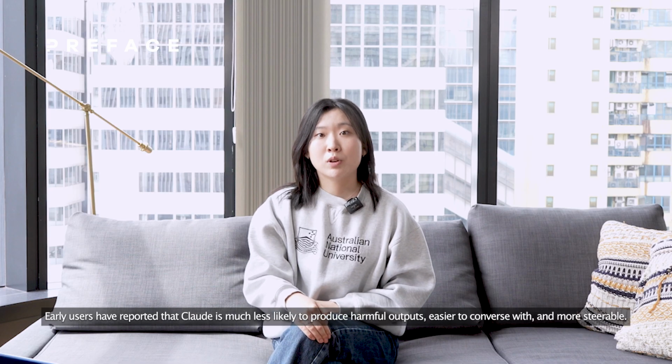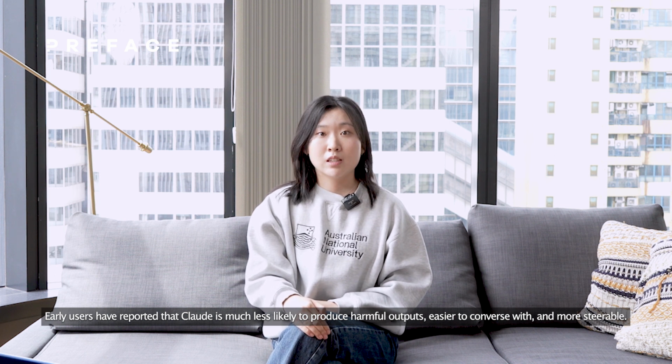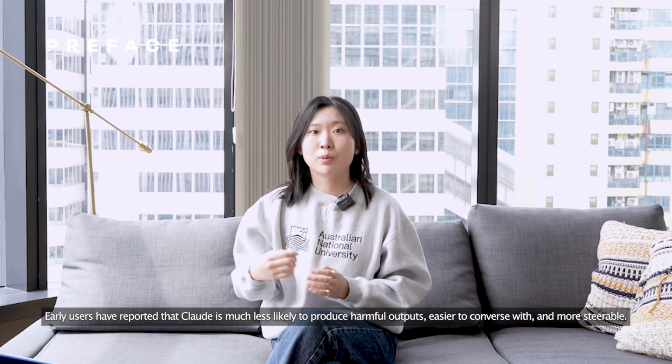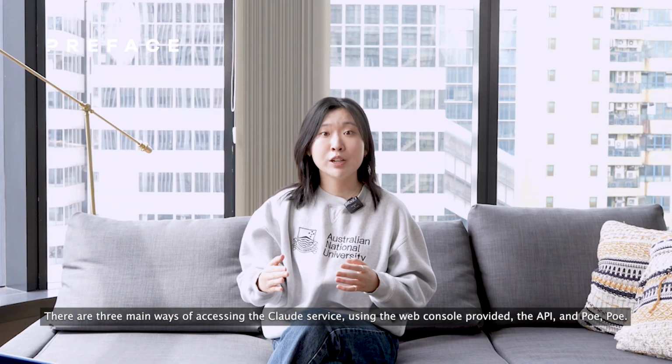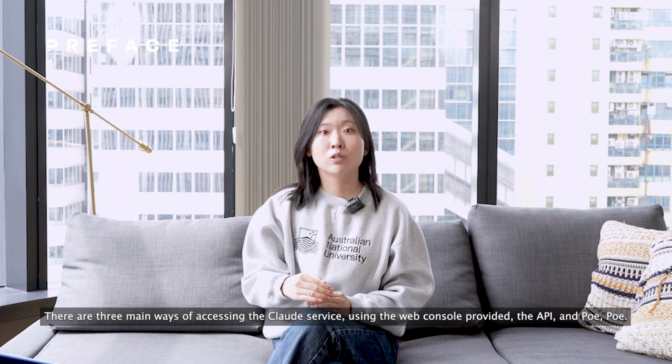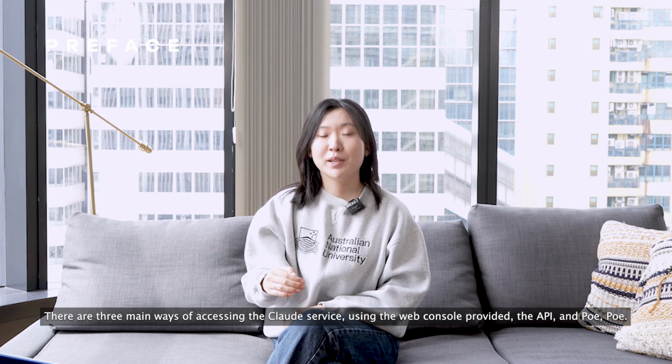Early users have reported that Claude is much less likely to produce harmful outputs, easier to converse with, and more steerable. Now that we've seen Claude's impact in the large language model field and how they work, you might be interested in trying out Claude yourself. There are 3 main ways of accessing the Claude service: using the web console provided, the API, and Poe.